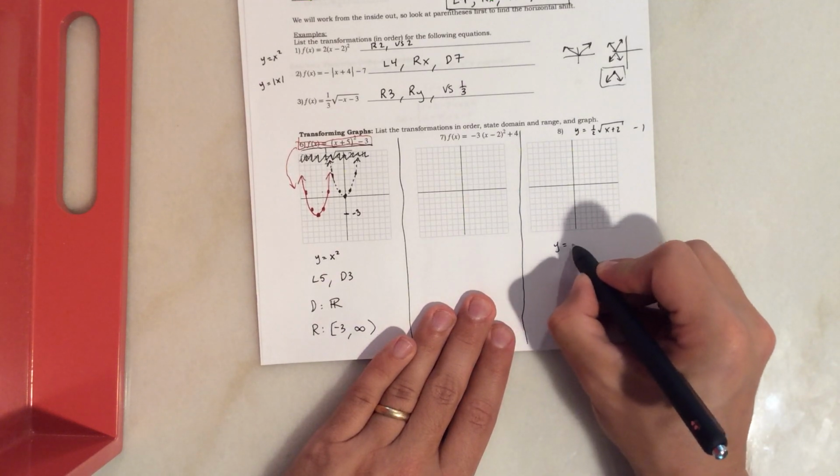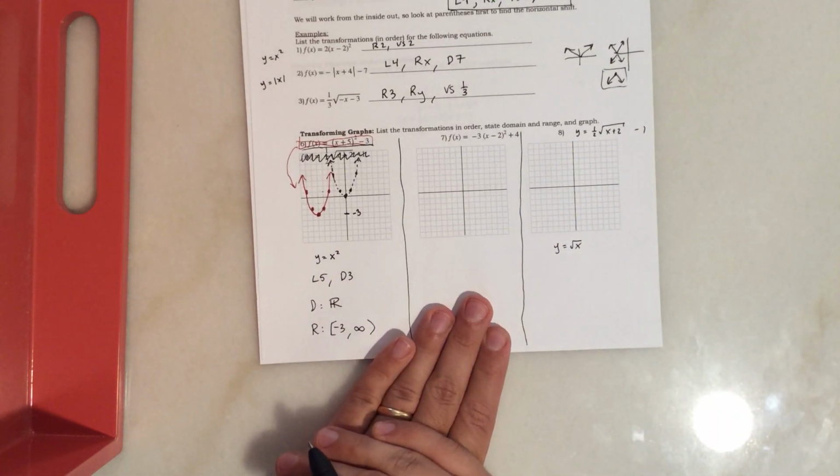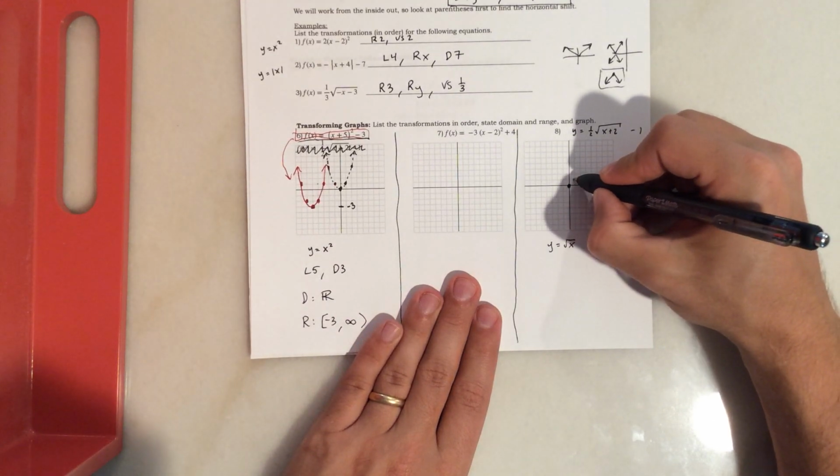So the first thing I'm going to do is identify the original function, which is the square root function. I know some points that the square root function goes through.